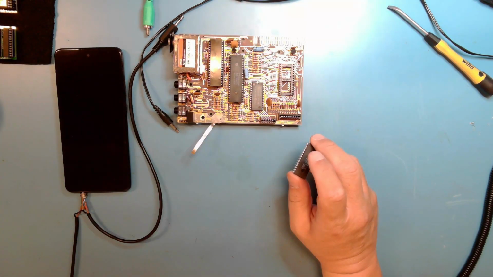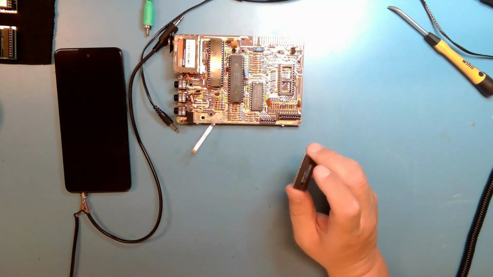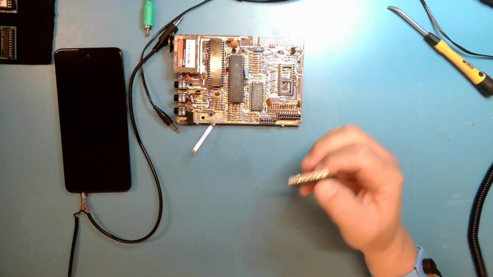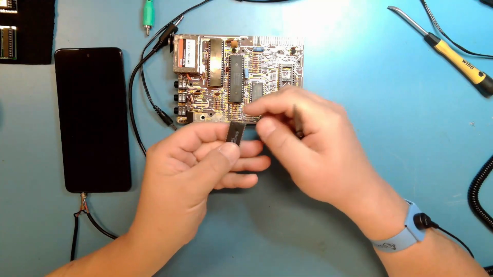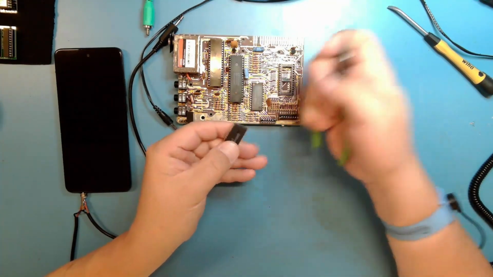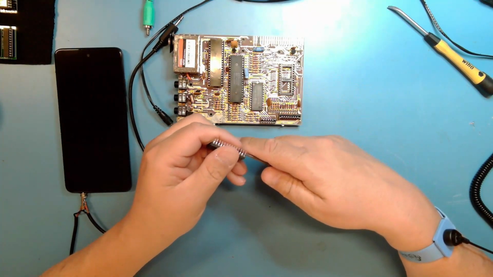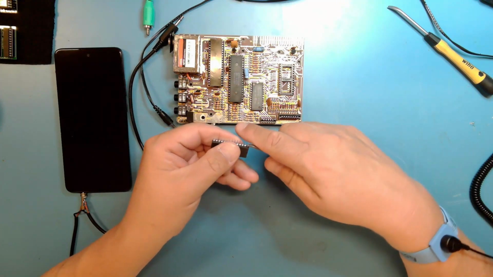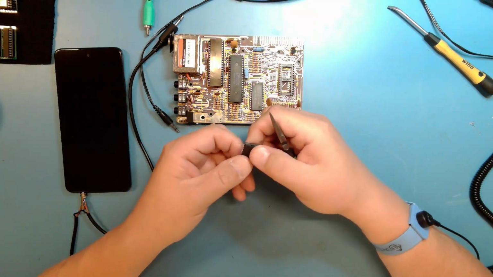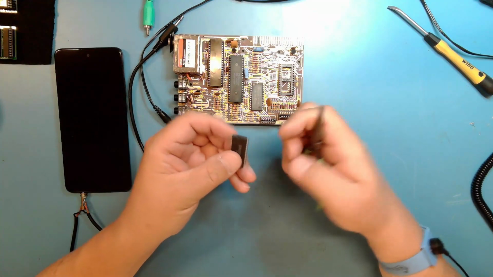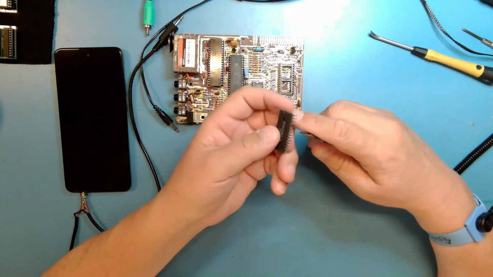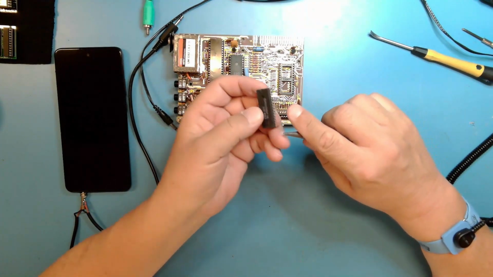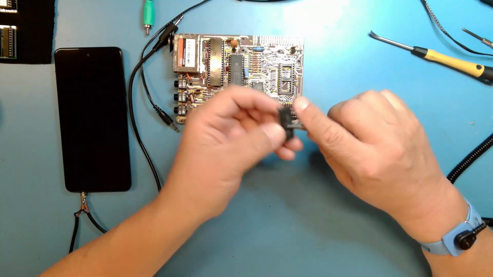So what we need to do is bend up some of the pins so that they don't seat into the socket. And we are going to bend up pin 1. Pin 1 is always to the left of the notch. We're going to bend up pin 1. And we are going to bend up pin 23 and pin 26. So this is a 28 pin package.